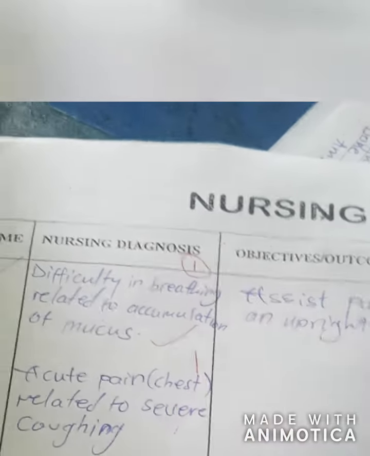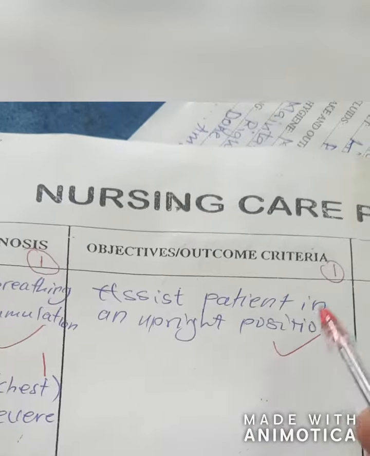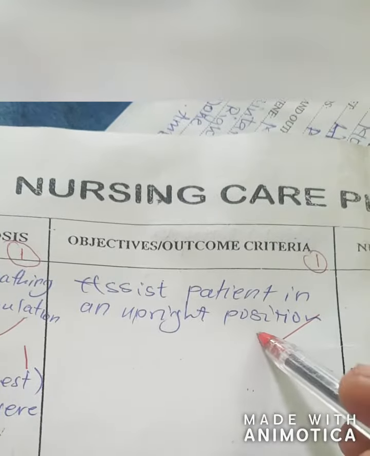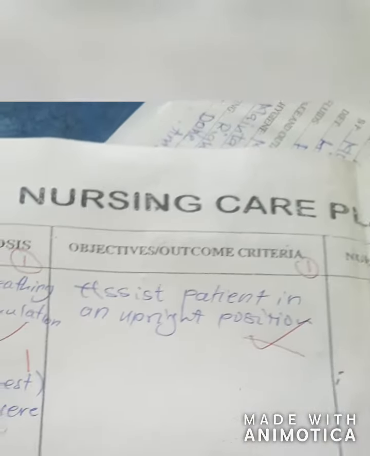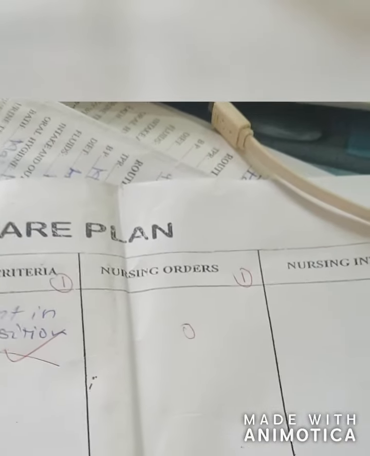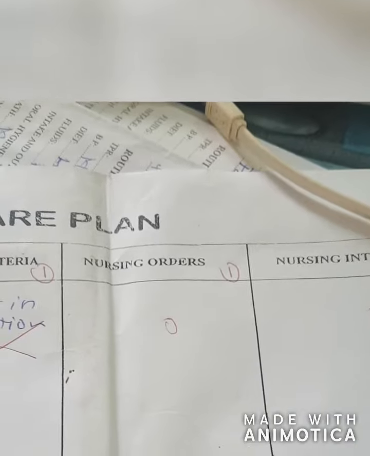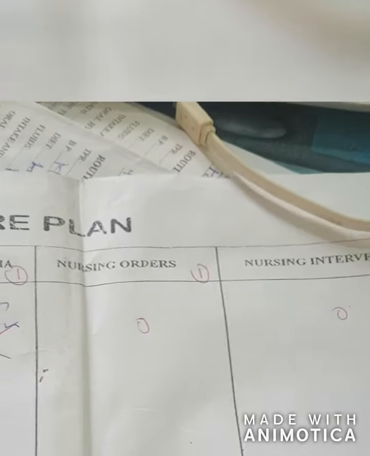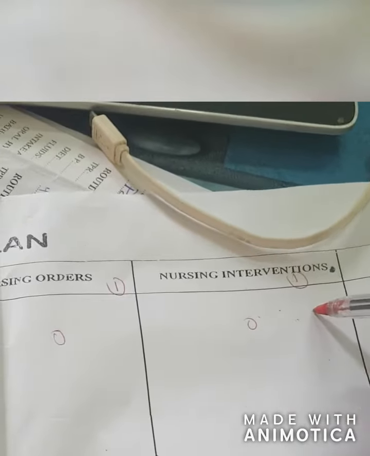Sorry. Assist patient in upright position for objectives with outcome criteria. That's wrong. That should have been an order. So order, there's nothing here, there's nothing here. So you see this whole phase, this person will get 1. We'll get 1 mark for this line.